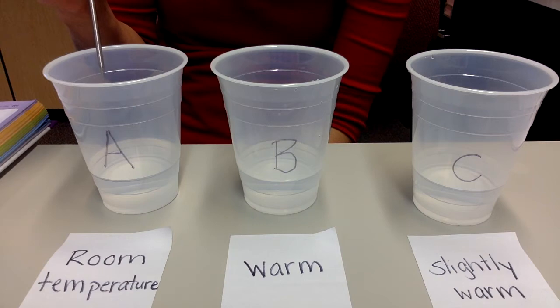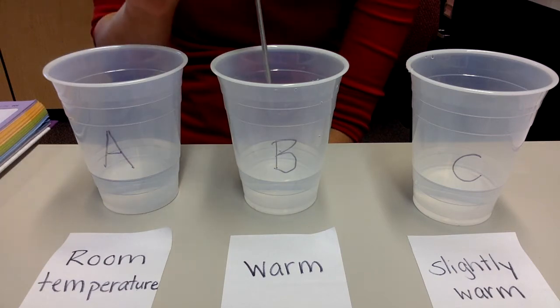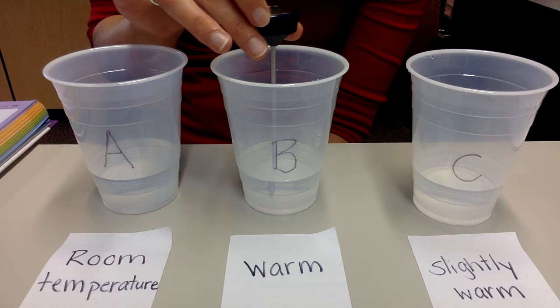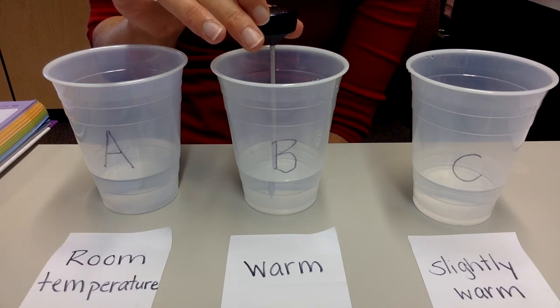Now let's move on to the warm water. Think about it: would you expect the warm water to have a greater temperature or a lesser temperature? When I put my thermometer in, I'm going to let it stabilize. It's still going up. We're at 92, 93, 94, 95, 96, 97.